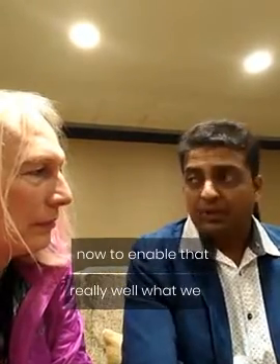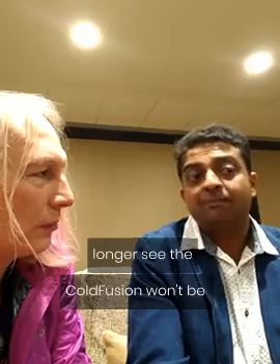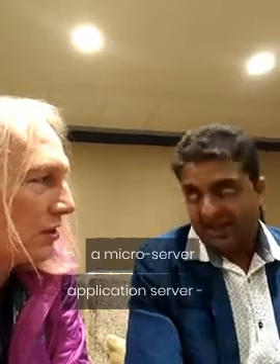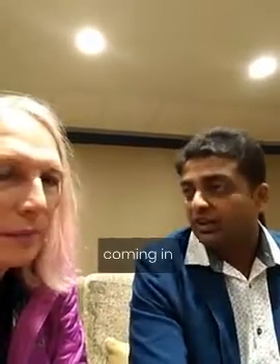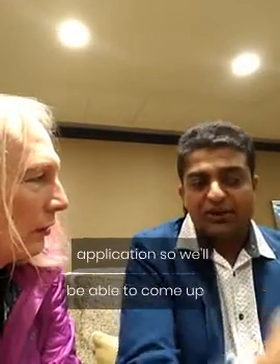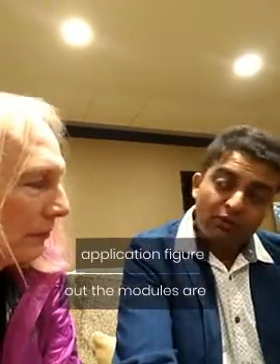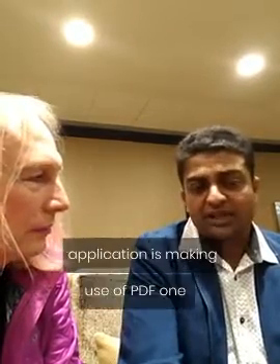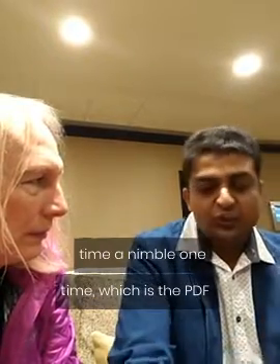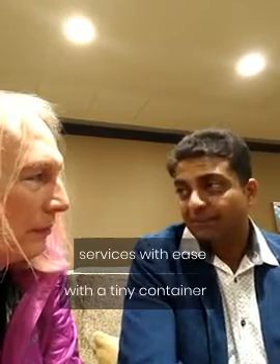Now, to enable that really well, what we are planning to do is break ColdFusion into multiple modules as well. So ColdFusion won't be a monolithic application server, it will be a microservice application server too. Absolutely. With its own package manager coming in. So the whole idea is it's like build your own ColdFusion runtime. Based on your application, we are planning to come up with a tool which will scan your application and figure out the modules that are needed. For instance, let's say your application is making use of the PDF module. So we are going to build a nimble runtime with just the PDF. That way you can build microservices with ease with a tiny container.